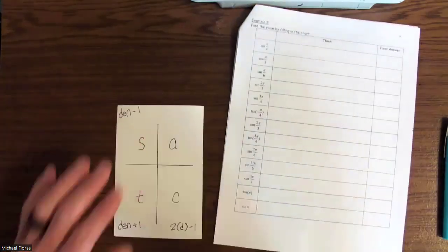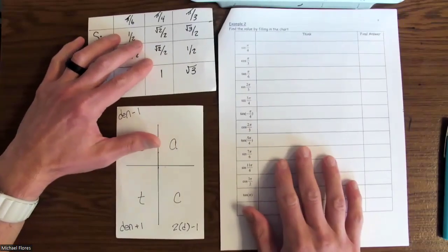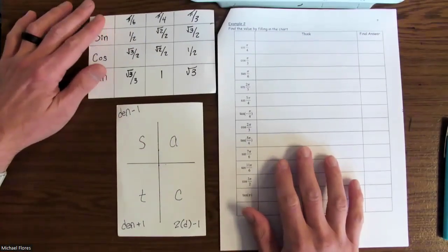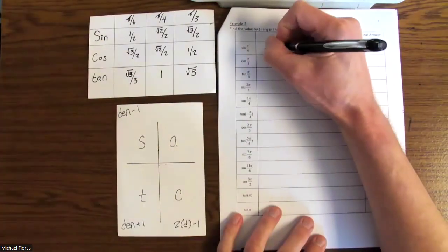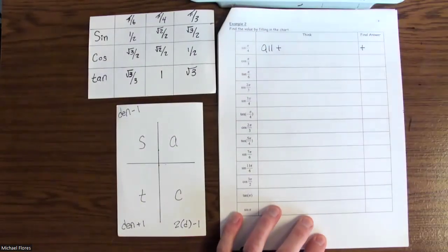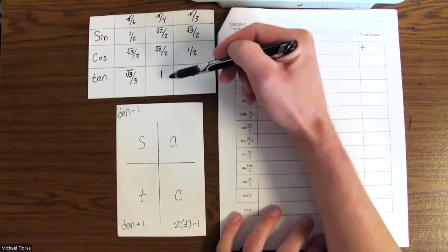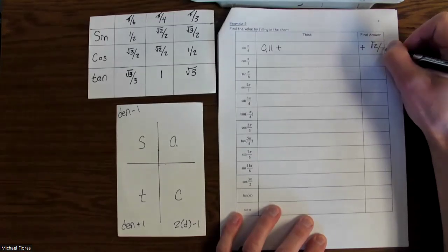Now I will keep this on my board here so that you don't have to keep flipping back and forth through your notes. Sine of pi over 4. Notice in the numerator, there is only pi, so therefore we must be in quadrant 1. All things are positive in quadrant 1. So I'm going to go ahead and put a positive. Pi over 4 column, locate the sine value. Our answer is root 2 over 2.